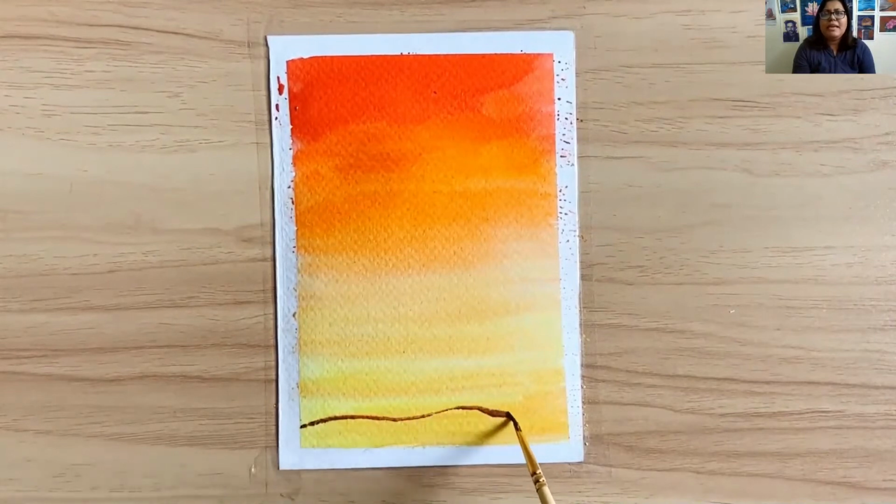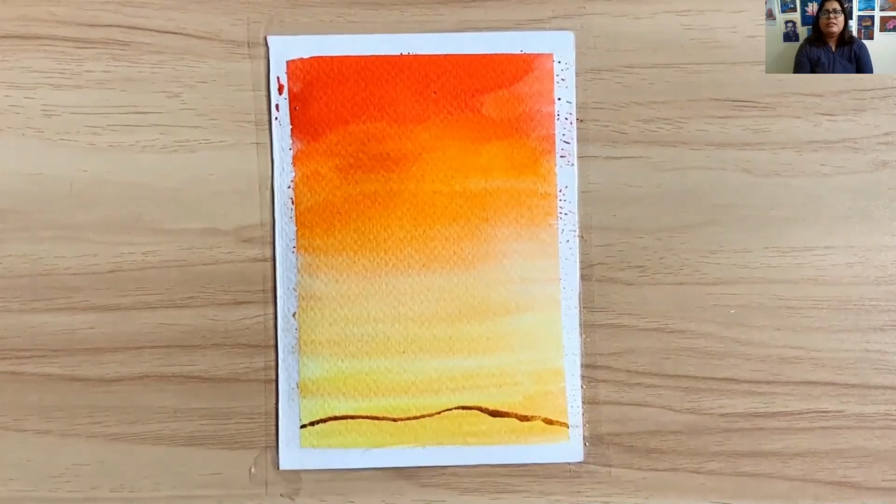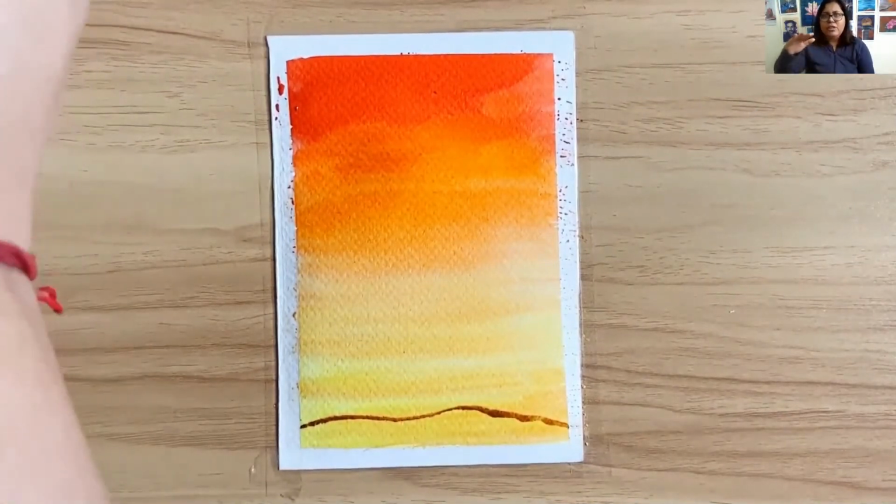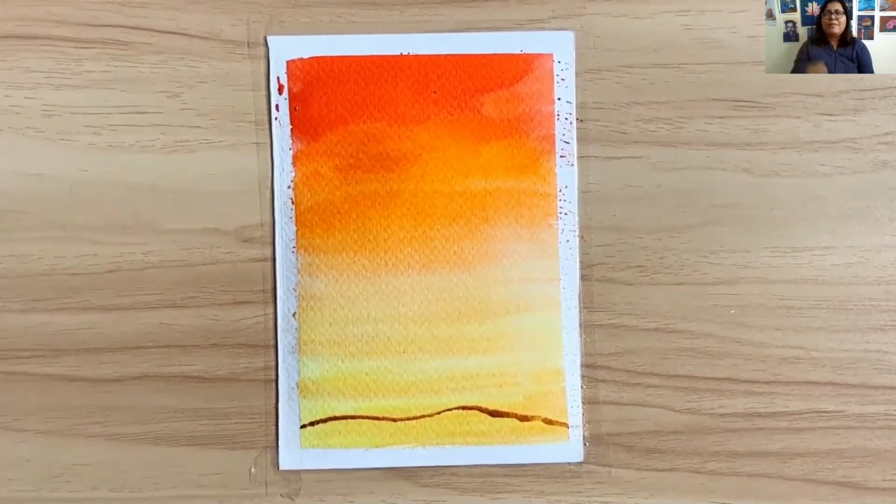Just use this and make this land portion at the bottom of your painting like this. This will be the land or the ground surface on top of which we will have our palm trees.